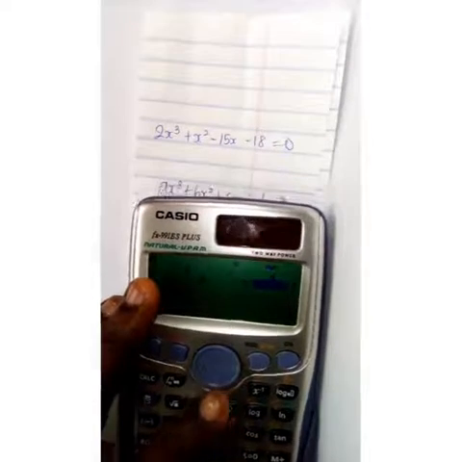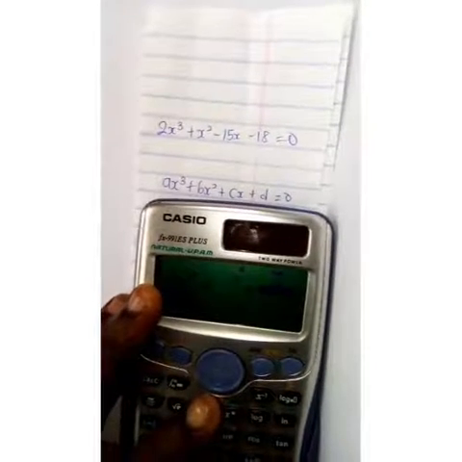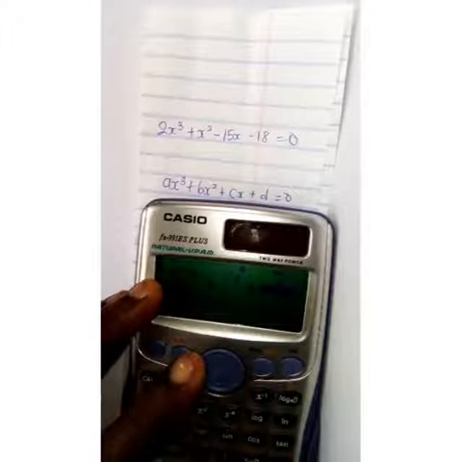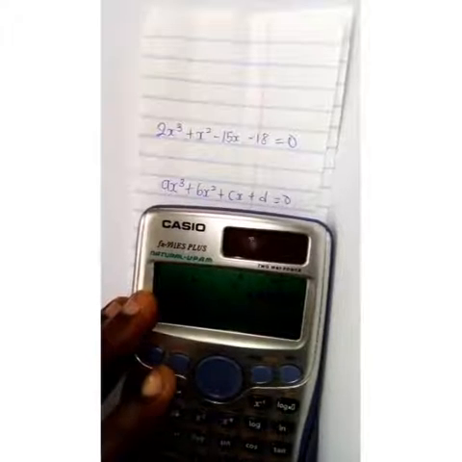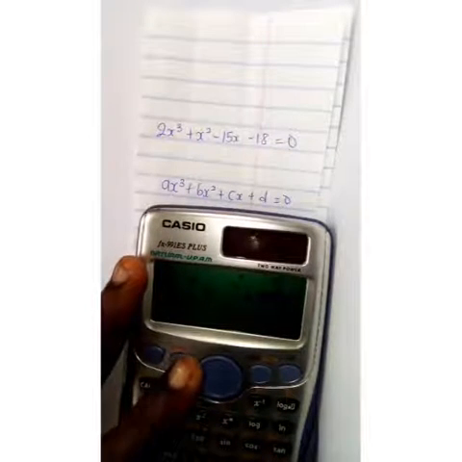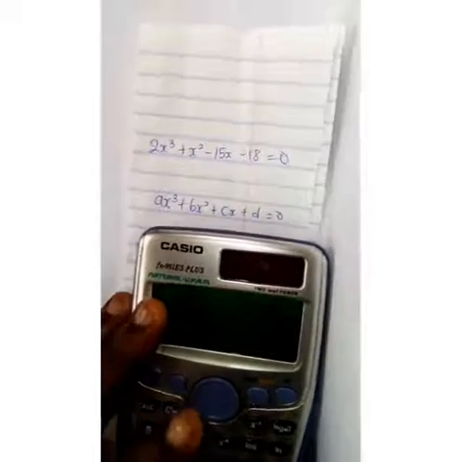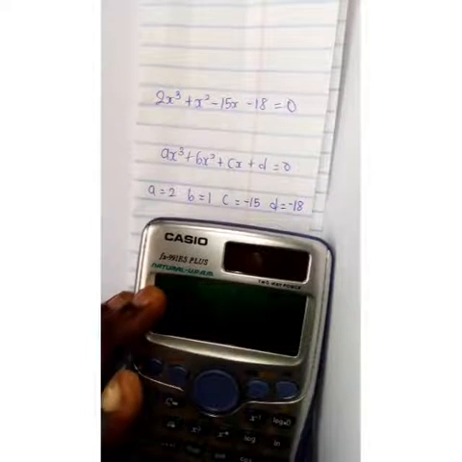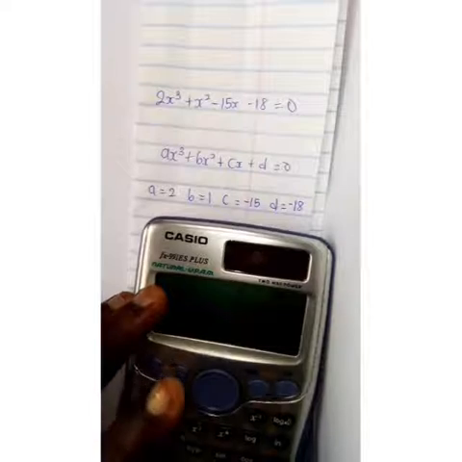All cubic equations take this form of ax cubed plus bx squared plus cx plus d is equal to 0. So by the time I compare and collect my values, you see that my a will be equal to 2, my b is equal to 1, my c is equal to minus 15, and my d is equal to minus 18.